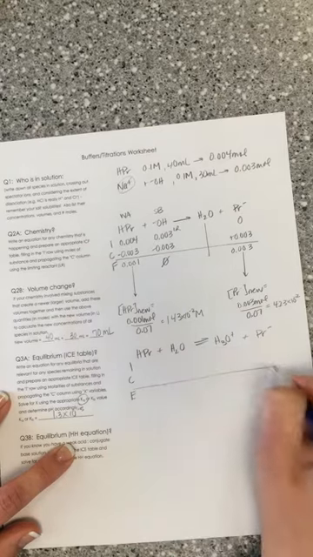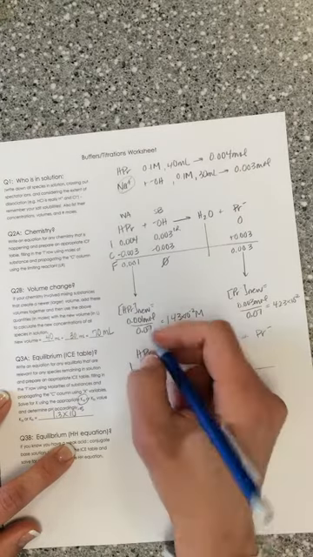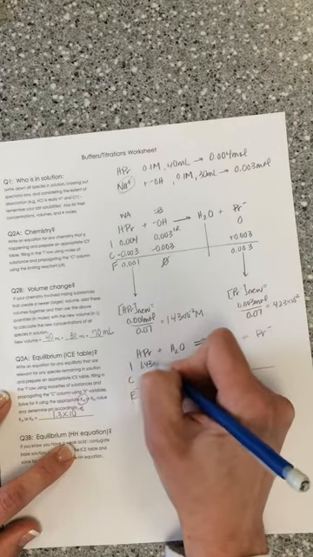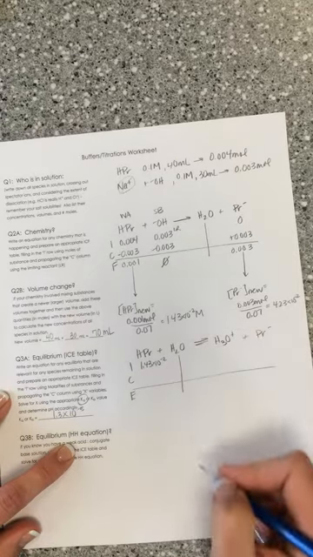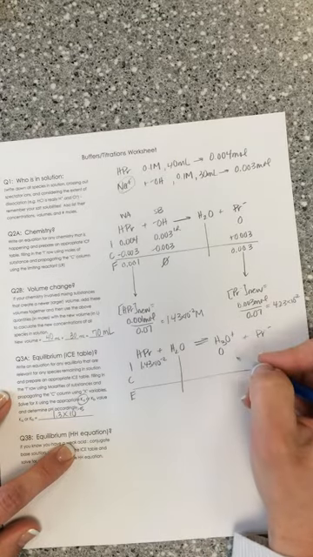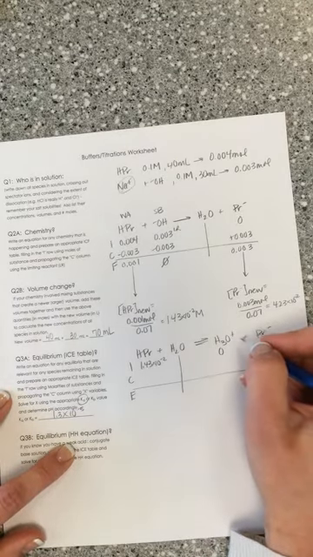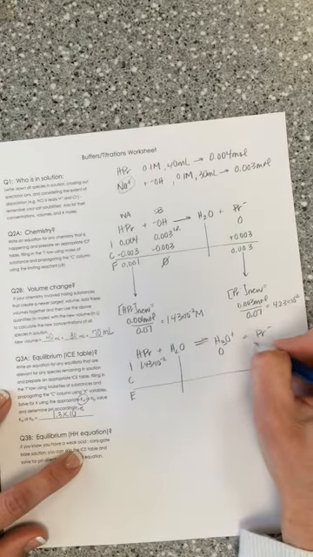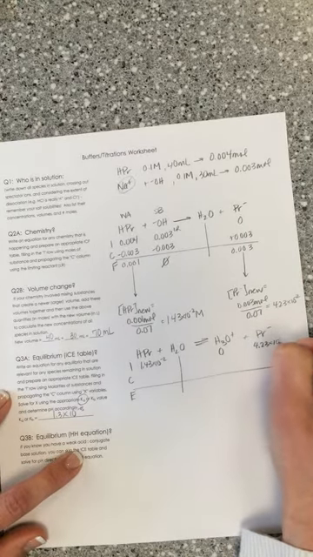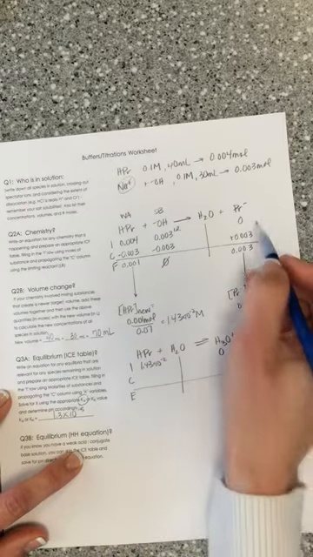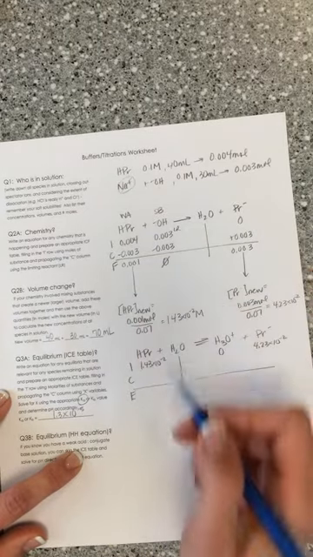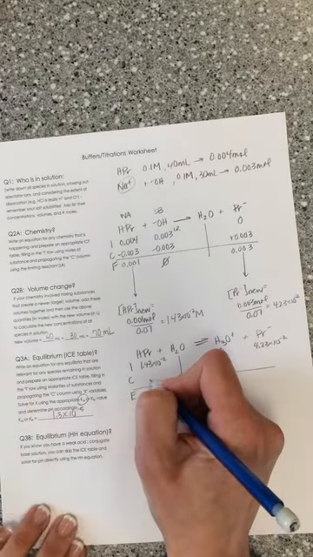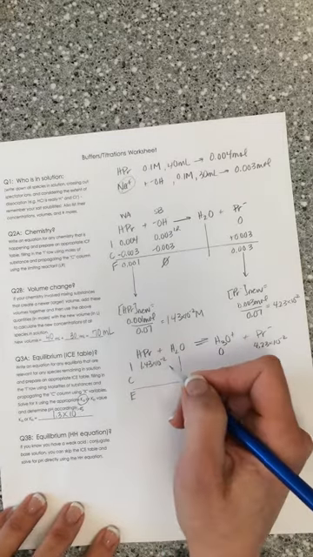So our ICE table has 1.43 times 10 to the minus second. Water's not part of our equilibrium. We're going to assume negligible concentration of H3O plus from any other sources, and then 4.23 times 10 to the minus second. Just like we always have numbers in our reaction tables, we always have variables in the change column of our ICE tables.